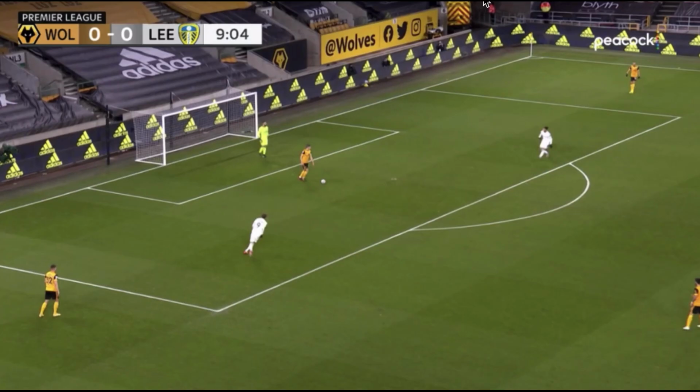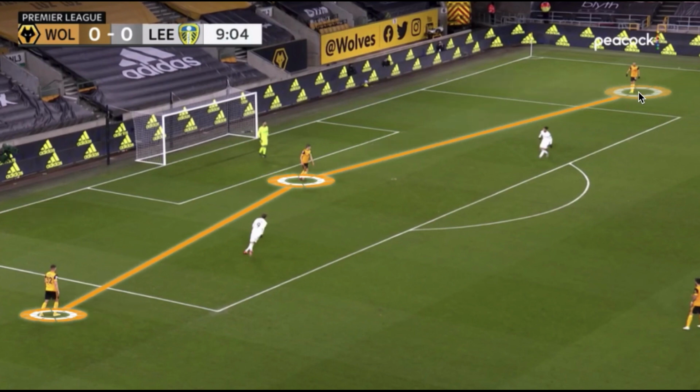So now in the build-up phase, Wolves didn't use their goalkeeper very much in the build-up, and they built up sparingly with always their intention to progress the ball. And Leeds were able to press them via their makeshift two forwards in this phase of the game.